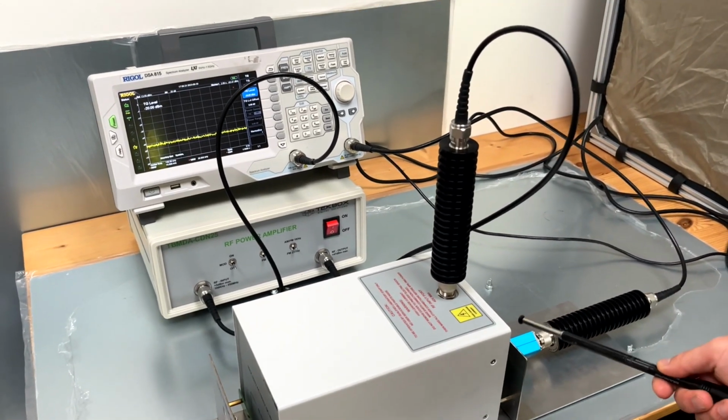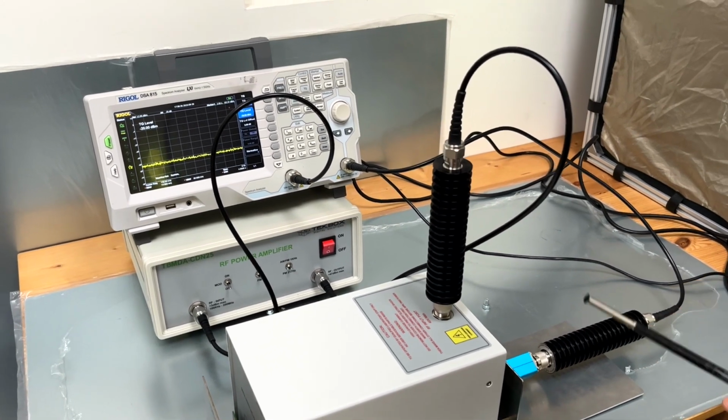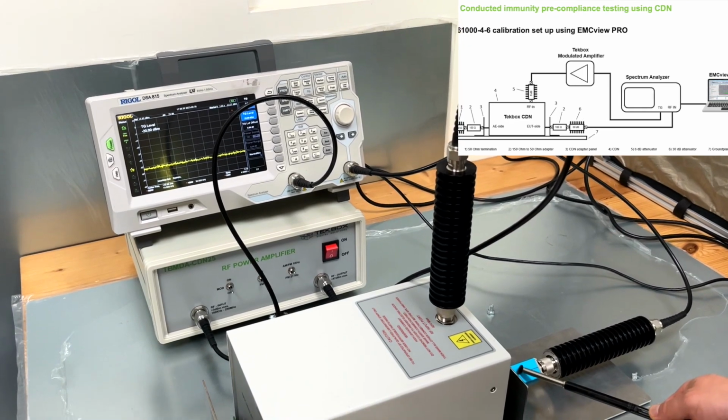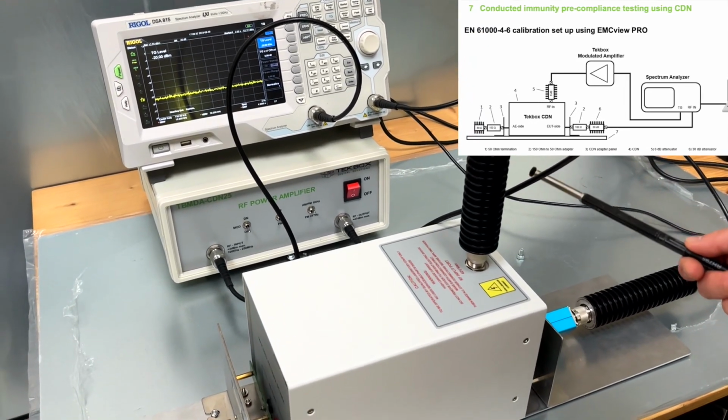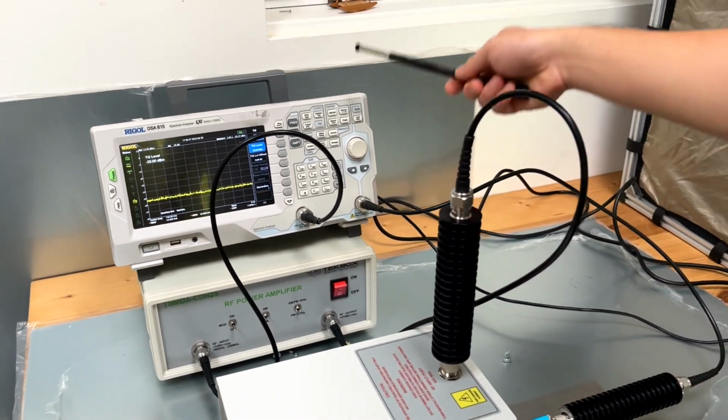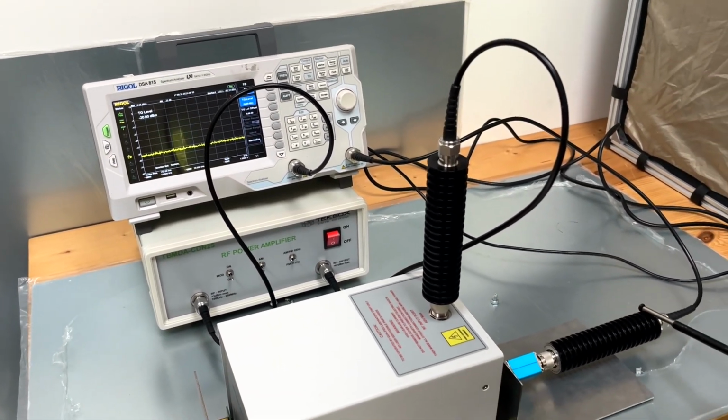And on the EUT side, we have a very similar structure. We've got the adapter plate, we've got the 50 to 150 ohm adapter, and this is connected to the spectrum analyzer, which has a 50 ohm input impedance, via a 30 dB attenuator.